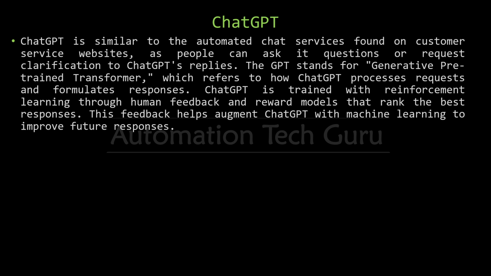ChatGPT is trained with reinforcement learning through human feedback and reward models that rank the best response. This feedback helps augment ChatGPT with machine learning to improve future responses.